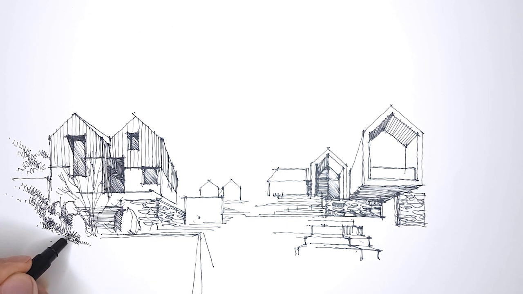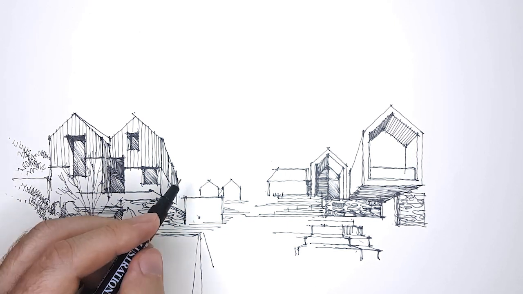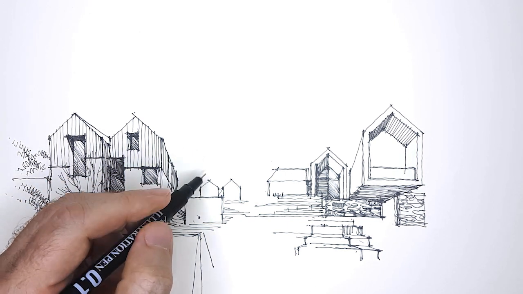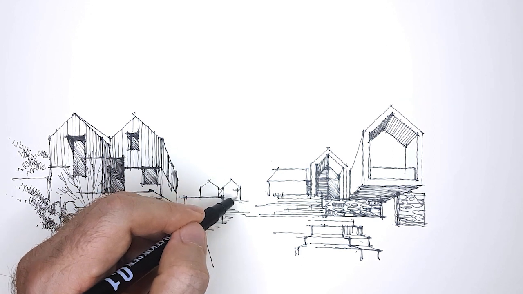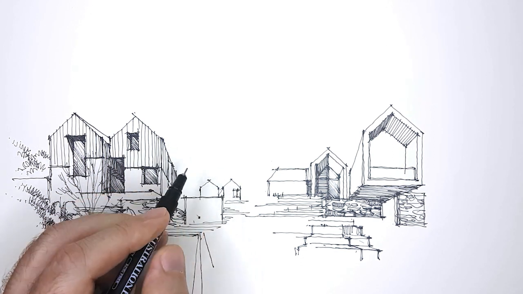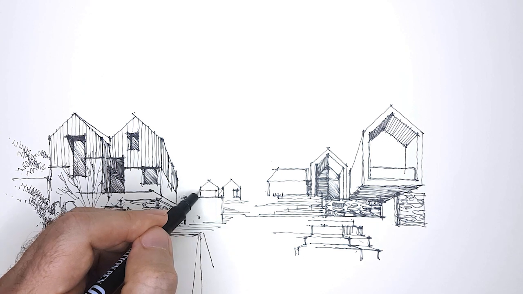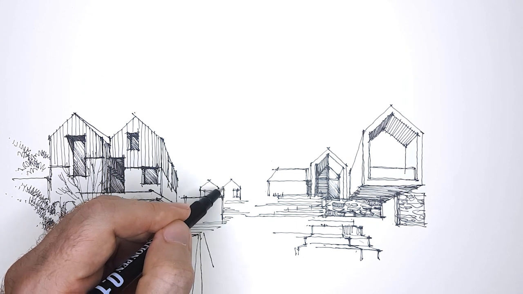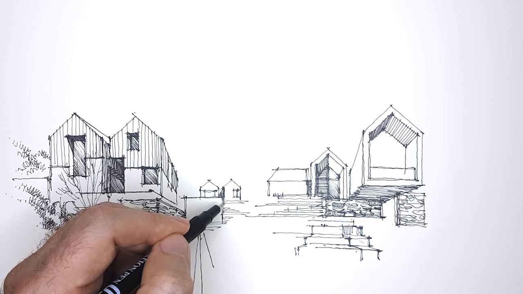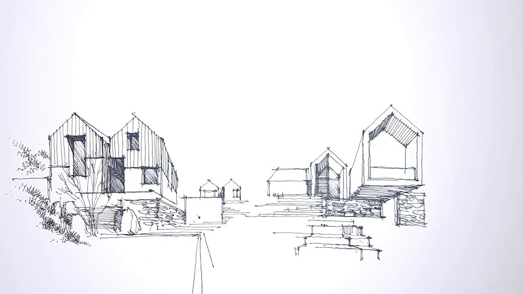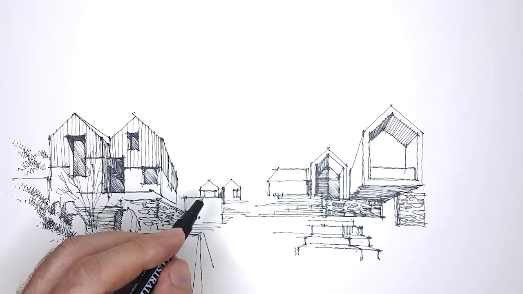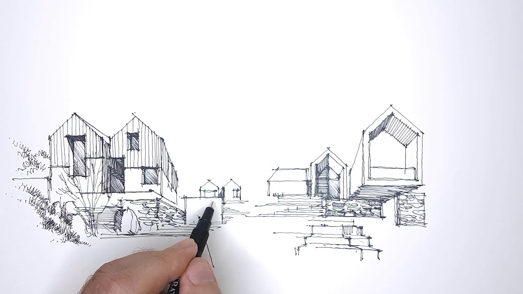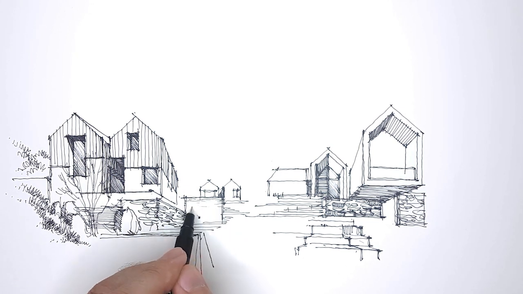I can continue with some details on those buildings. Those are not important. Some darker points can help me to show more depth in my perspective. Also, you can use these very light hatches.